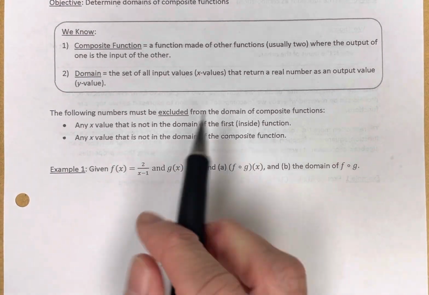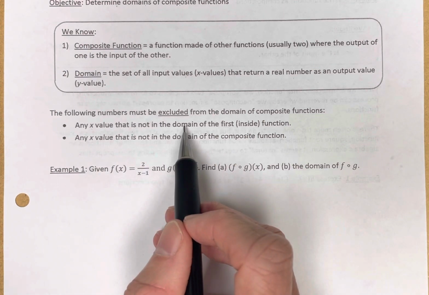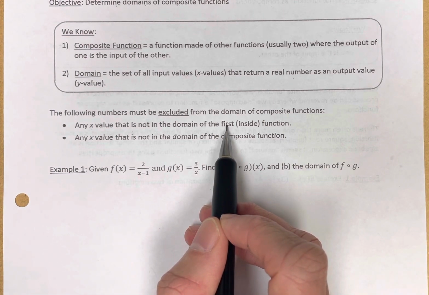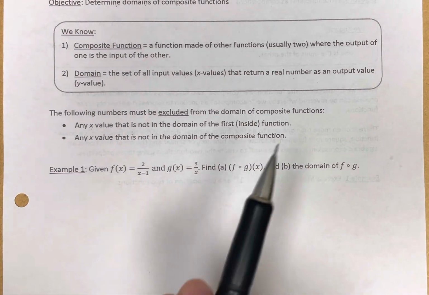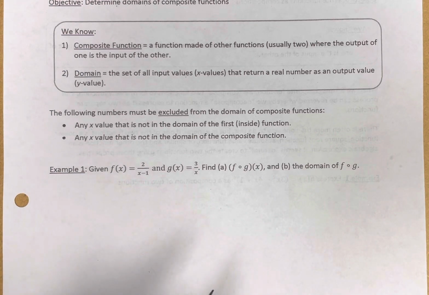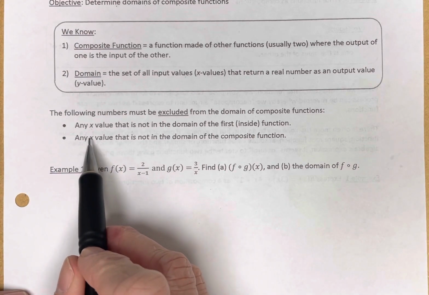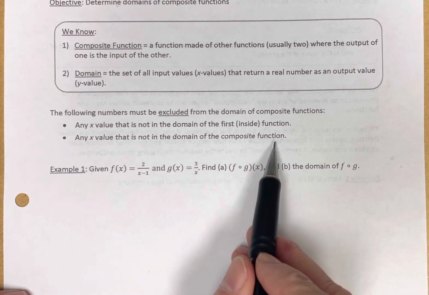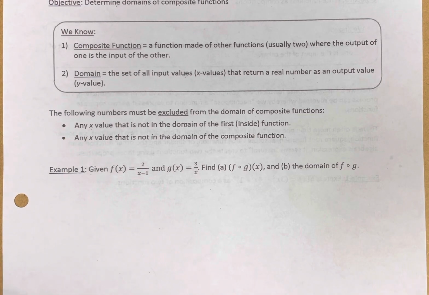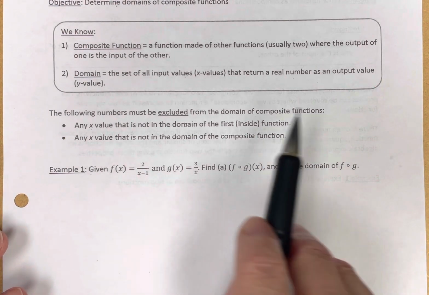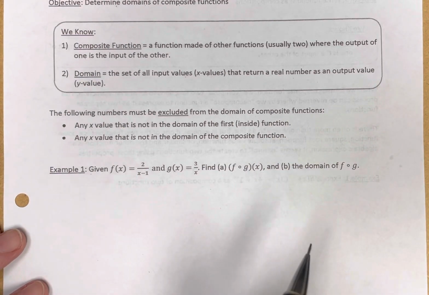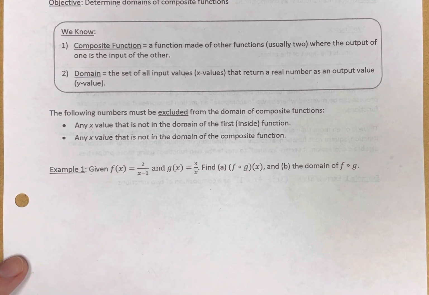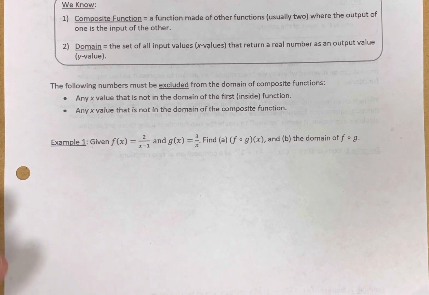Remember these two things. First, any x value that is not in the domain of the first function, or the inside function. If it's not in the domain of the inside function, it can't even get started. It can't even go through the first function, so there's no output to work with. And second, any x value that is not in the domain of the composite function. When you're all done, if there's an x value that's not in that domain, it's not in the domain of the composite function.